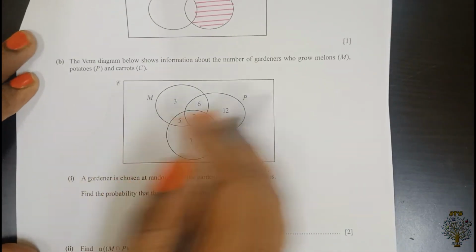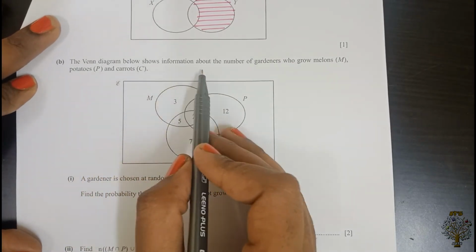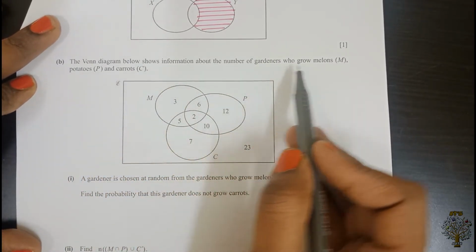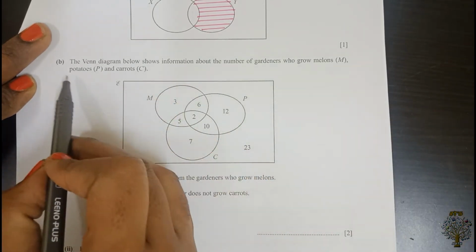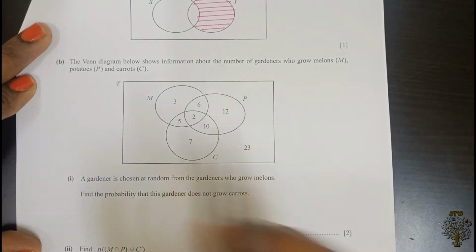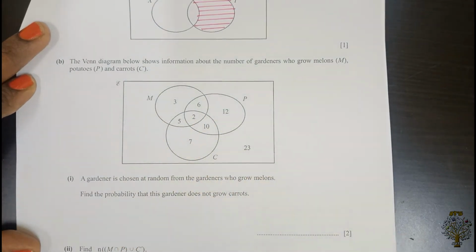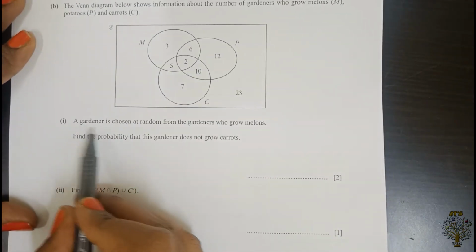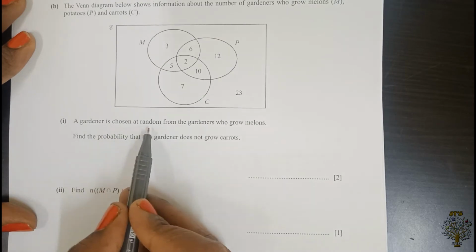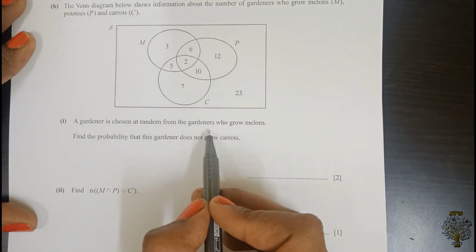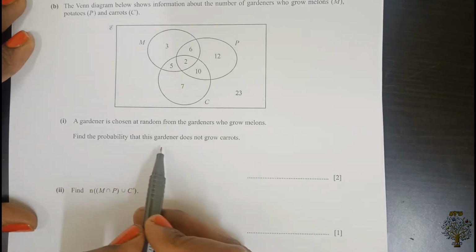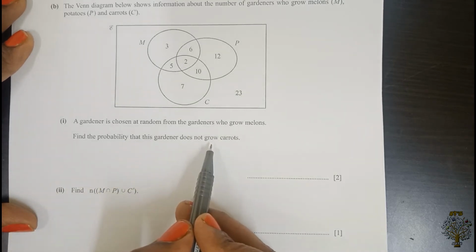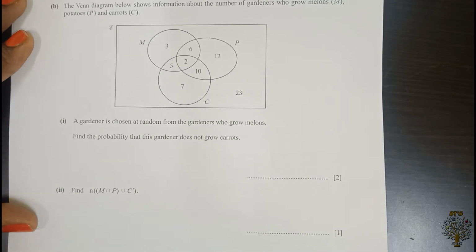Now next question. The Venn diagram below shows information about the number of gardeners who grow melons, M. So this is the melons, potatoes count. This is carrot, gardeners count. Now getting into the question. A gardener is chosen at random from the gardeners who grow melons. Find the probability that this gardener does not grow carrot.